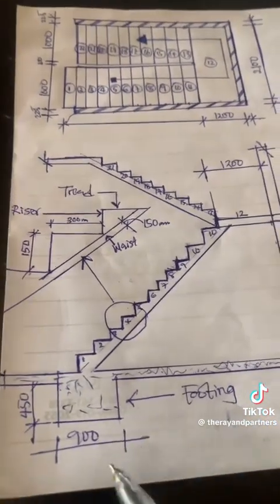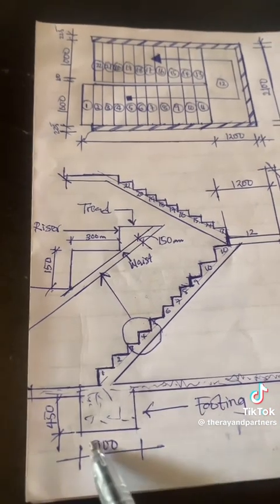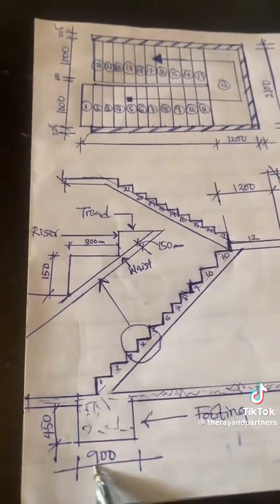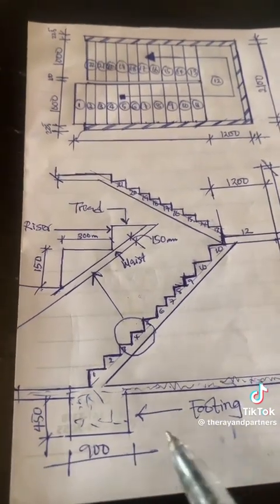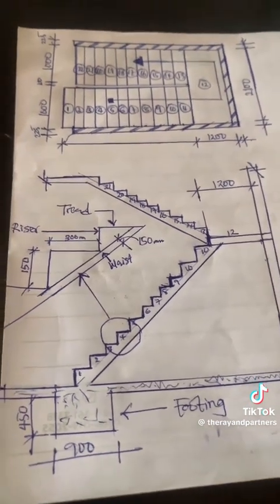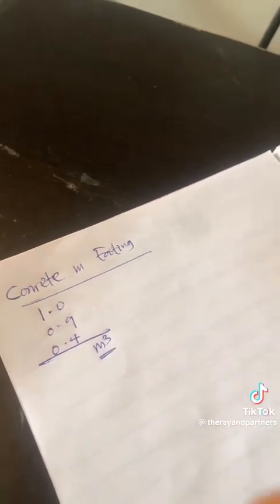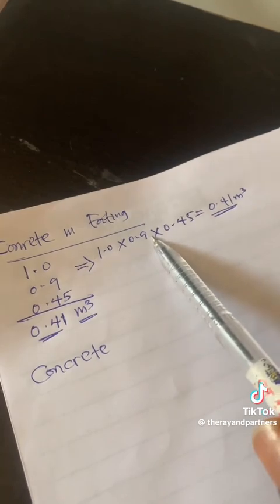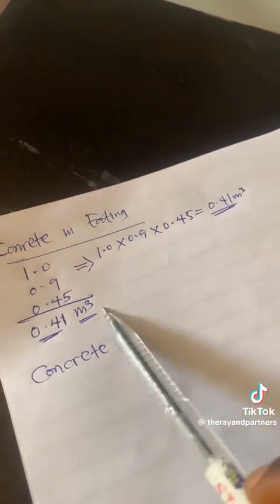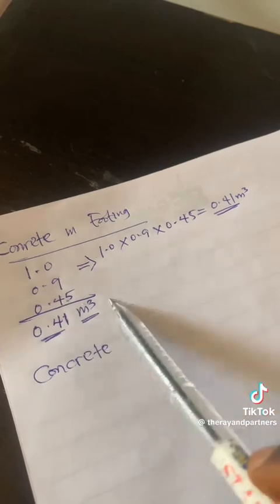Now, if we want to calculate for the concrete work in footing, this is our footing details. We say 900 by 450 mm multiplied by the width of our staircase. It will go like this, 1.0 by 0.9 by 0.45. So that will give us in meter cube. So it is the same thing as 1.0 times 0.9 multiplied by 0.45. So it gives us 0.41 meter cube.